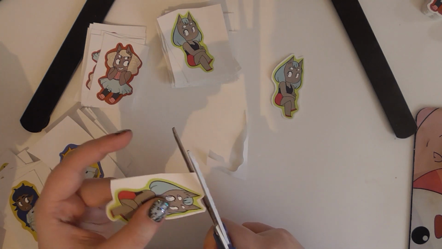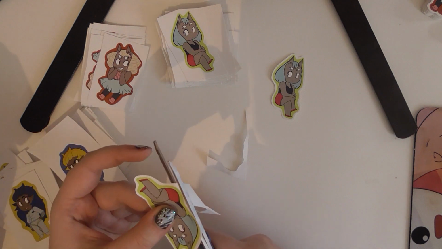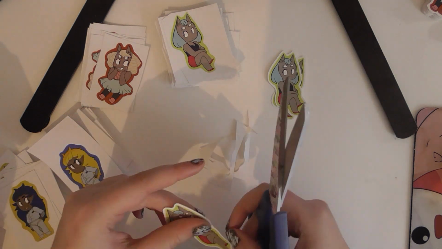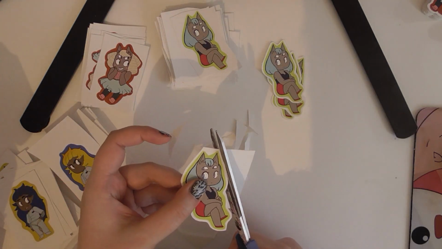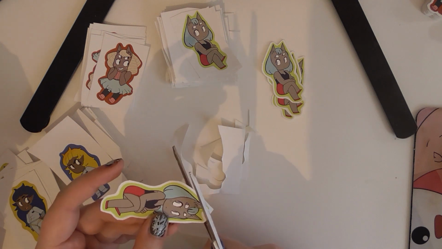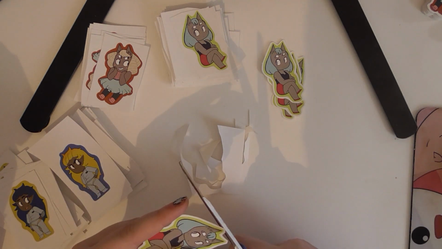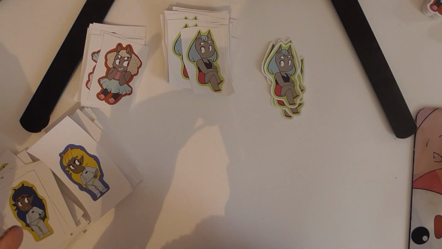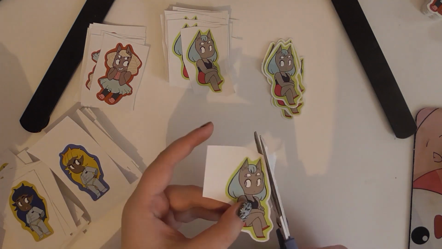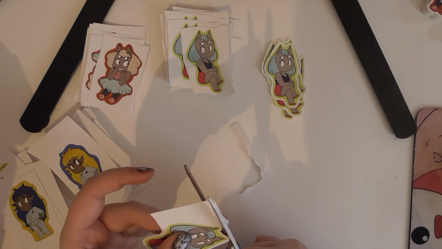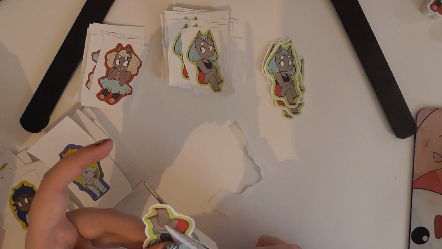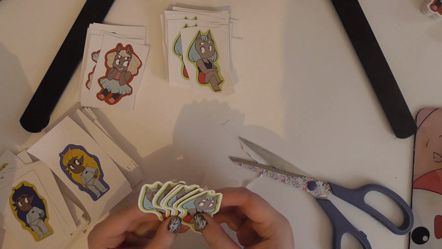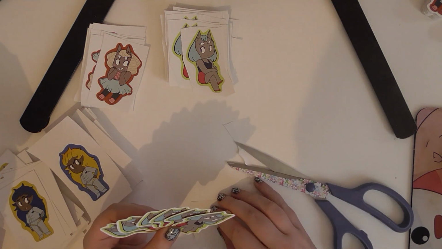So here you can see more of the action of actually just rotating the paper and not rotating the scissors, and you do get into a rhythm. And you get through 1, 2, 3, and then before you know it, you've done the whole pile. Keep a bag nearby to put your waste paper in. If you can, recycle it, that would be great. And there you have some stickers ready to sell.